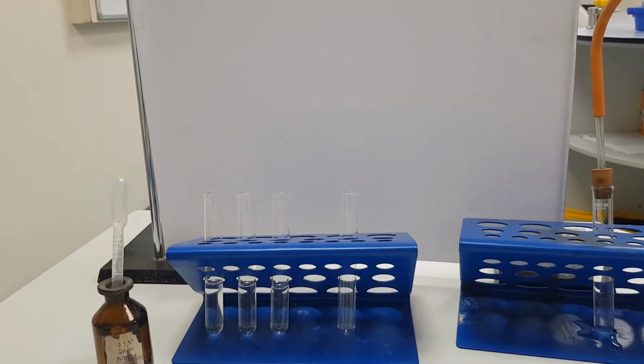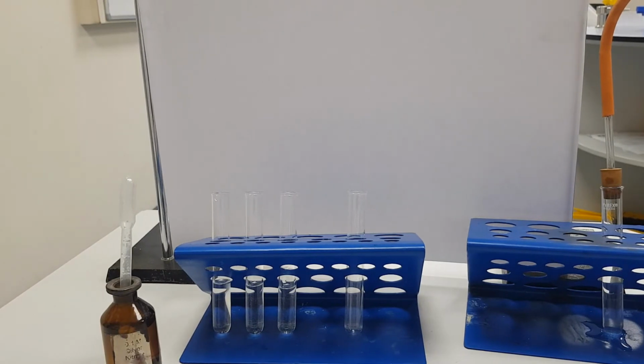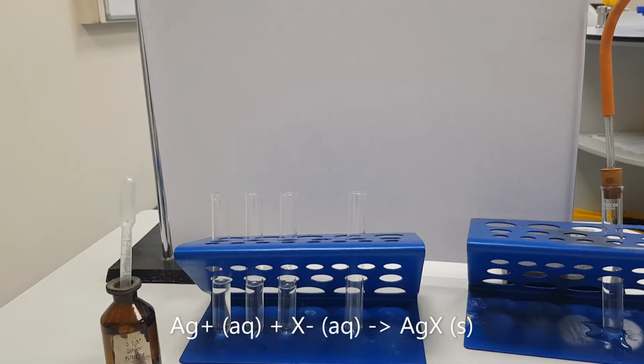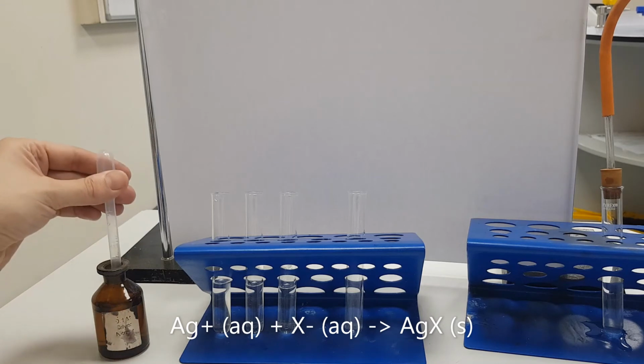The silver nitrate will break down into Ag+, which is silver, and NO3-. The NO3- is not going to take part. The only ion that is going to take part is the Ag+. So when the Ag+, which is aqueous, reacts with the halide, which is also aqueous, we'll get a halide salt. We'll get silver chloride, silver iodide, or silver bromide, and they will be insoluble. So it's going to be a precipitation reaction.